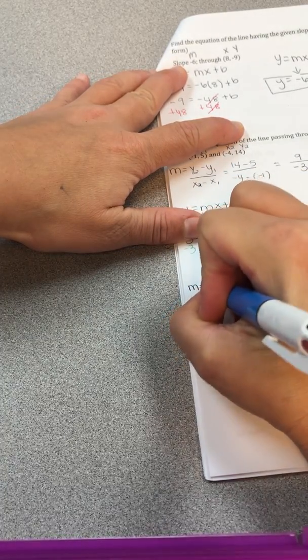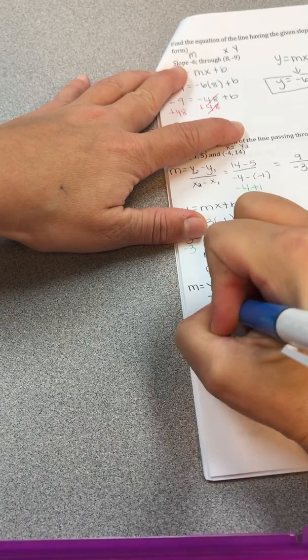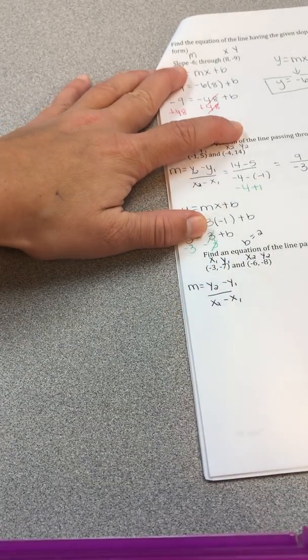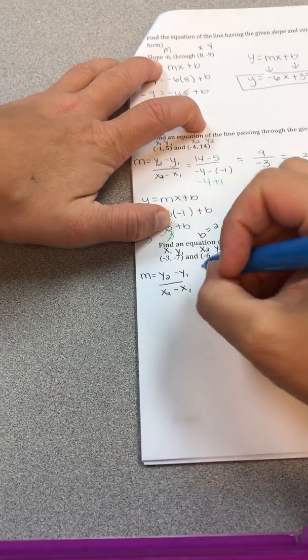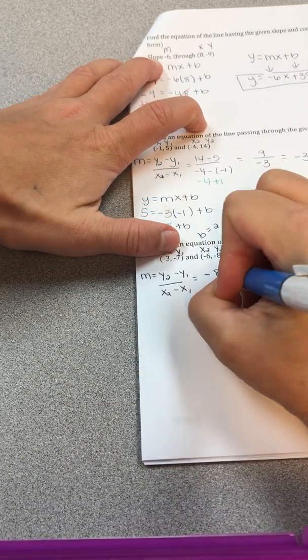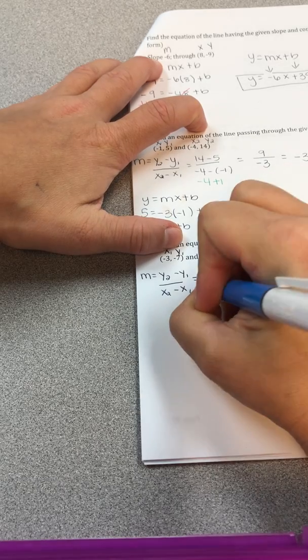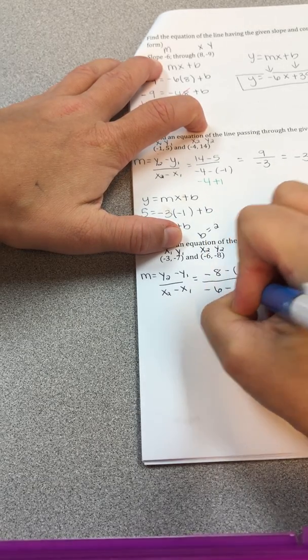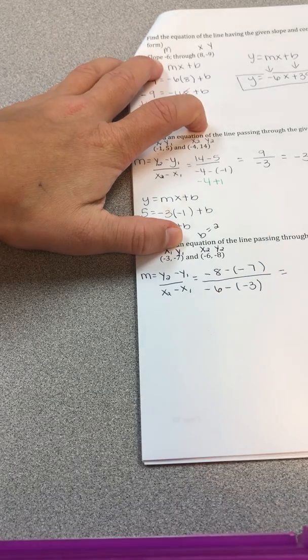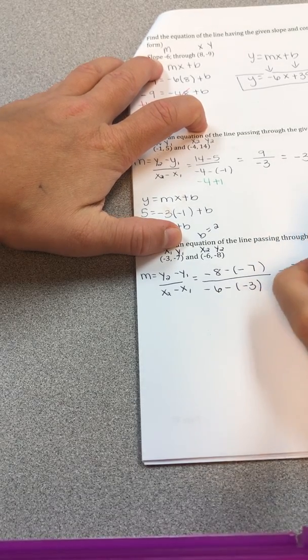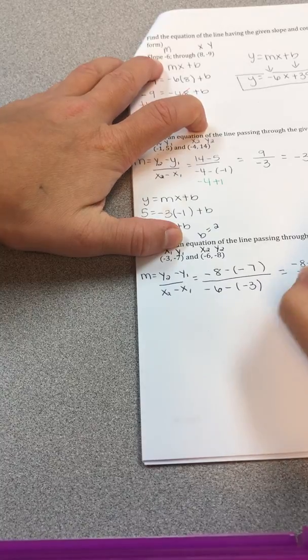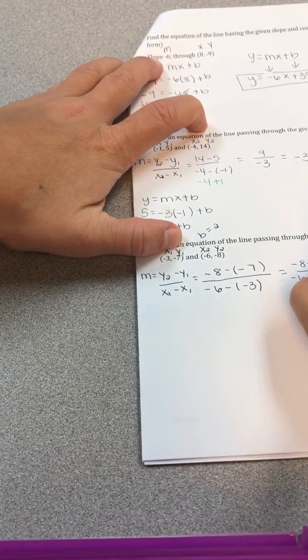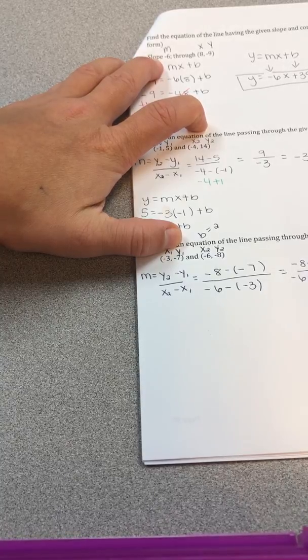So I can plug this into my slope, y2 minus y1 all over x2 minus x1. My y2 is -8 minus my y1 is -7, all over -6 minus -3. Again, those two negatives make a positive. So it's the same thing as saying -8 plus 7 over -6 plus 3. So that'll leave me with -1 over -3. Two negatives cancel out. We're left with +1/3.